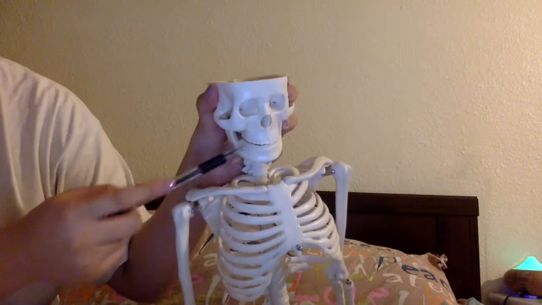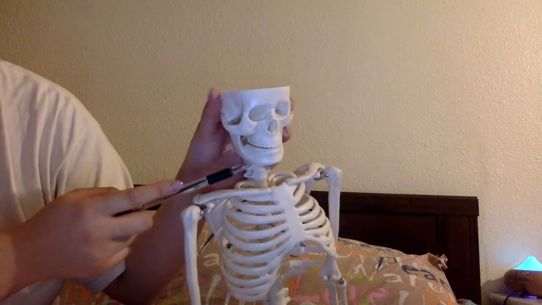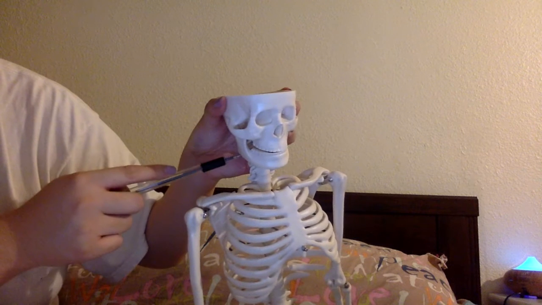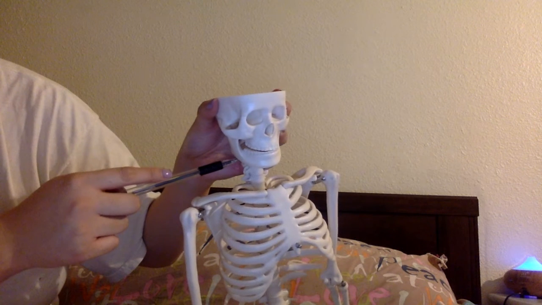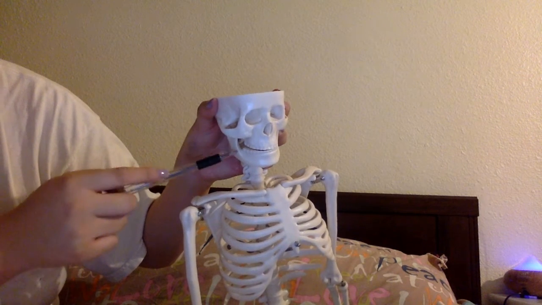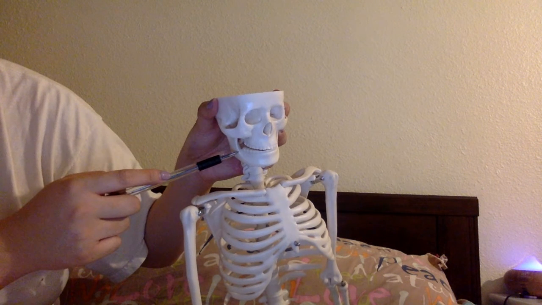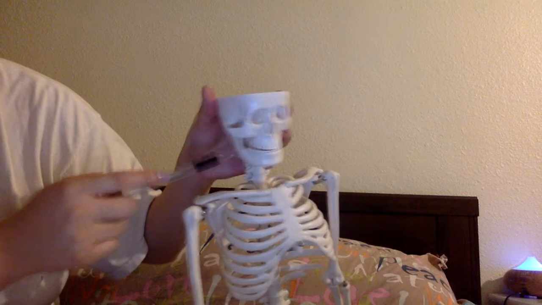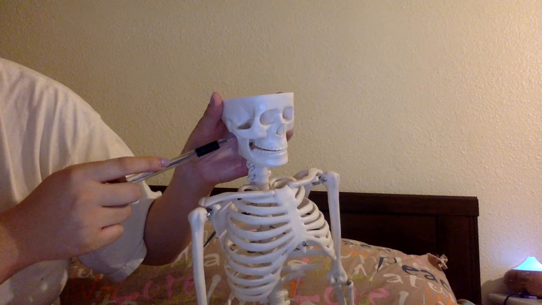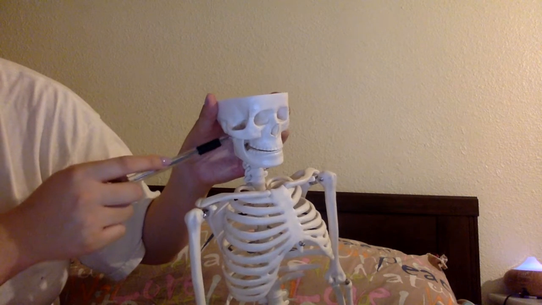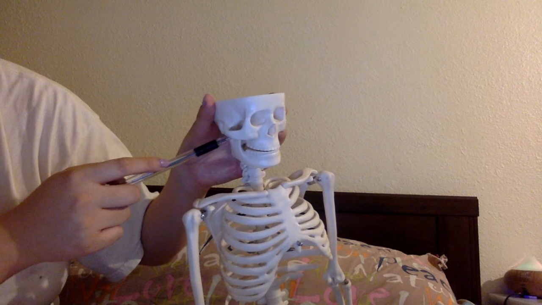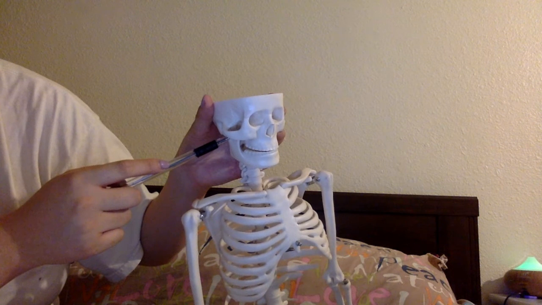The mandible is right here. The body is right here. The angle is right here. The ramus is over here. The mandibular condyles are right here. The mandibular notch is right here. And the coronoid process is right here.